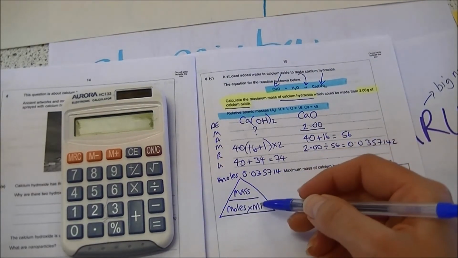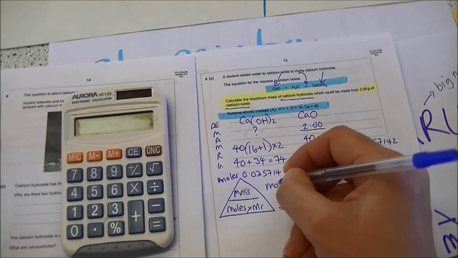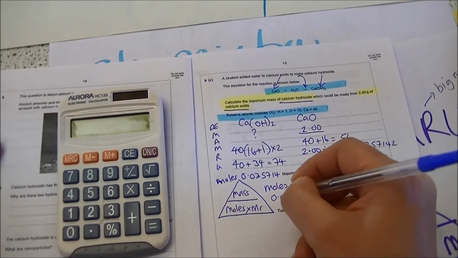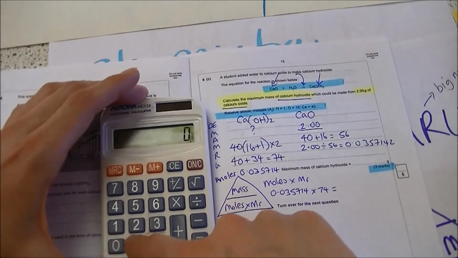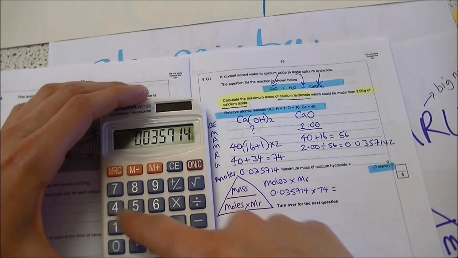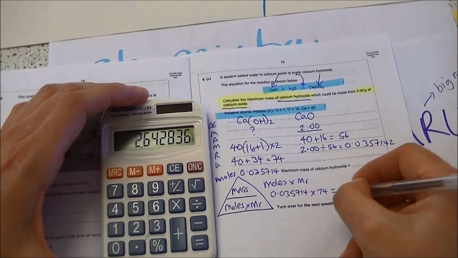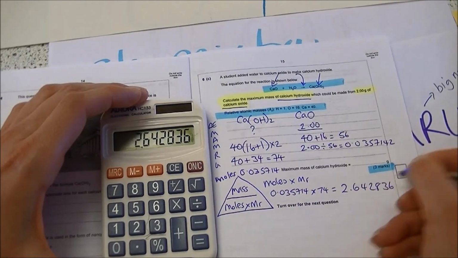Now I've got the moles, which are here, and I've got the MR, which is 74, so I can work out the mass. So moles times MR, that's 0.035714 times 74. Use my calculator. Gives me an answer of 2.642836.